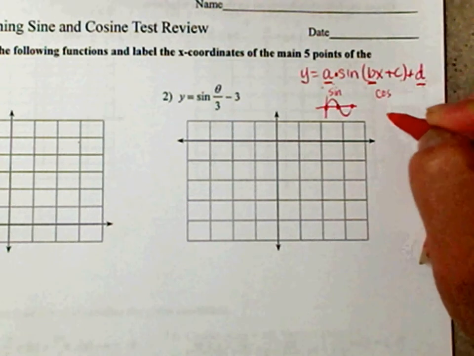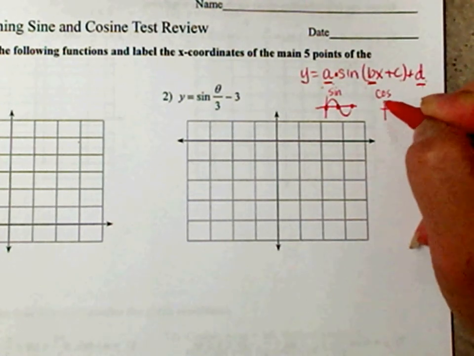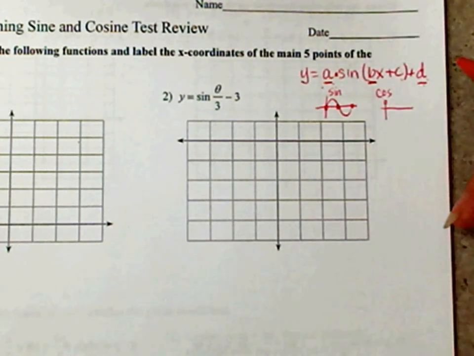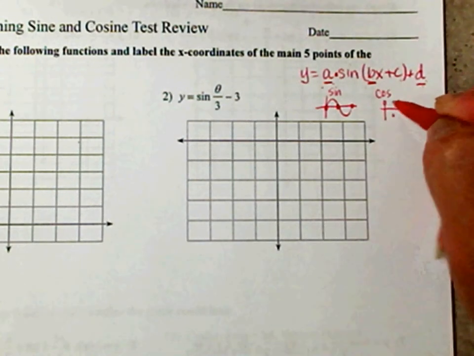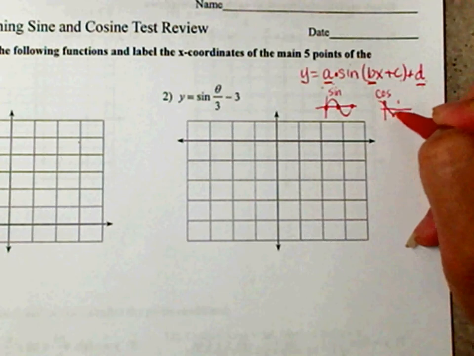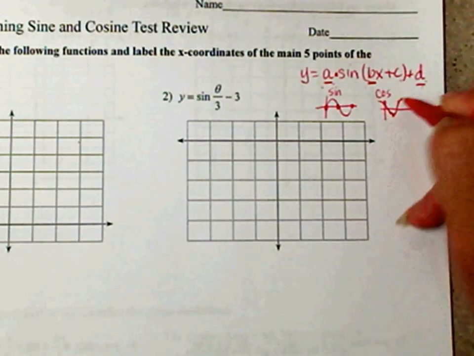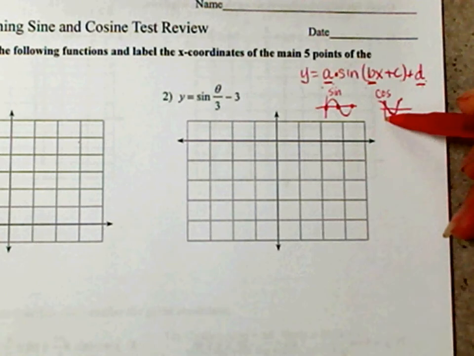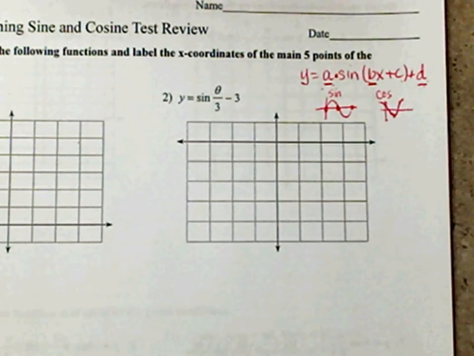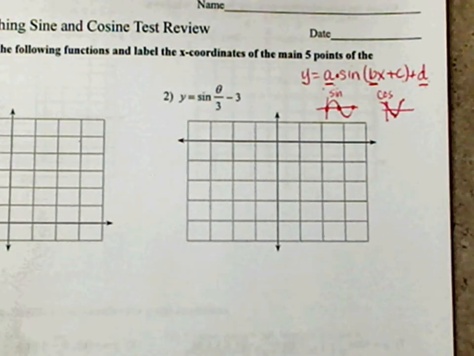For a cosine, cosine usually starts at the maximum, and then it comes down to the minimum and goes back up to the maximum. And for one period, it will cross twice. If it's negative, it will start down here at the minimum. So now knowing all that information, you can start graphing the following trig function.